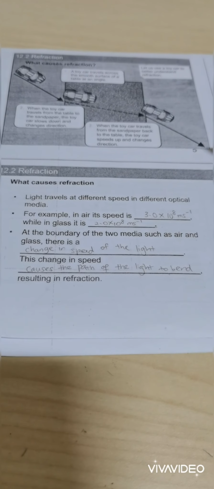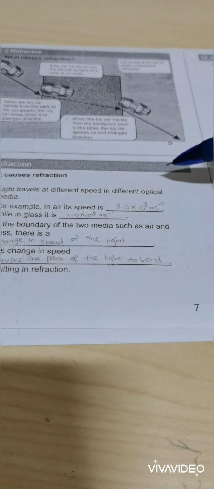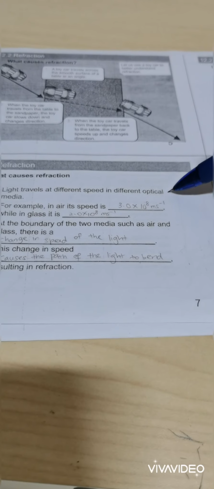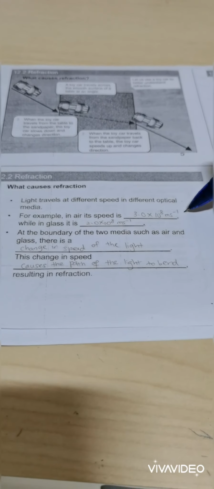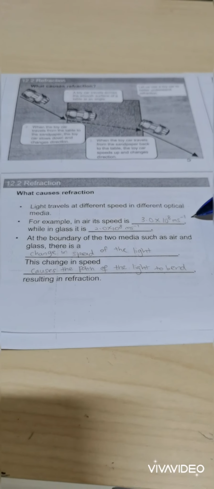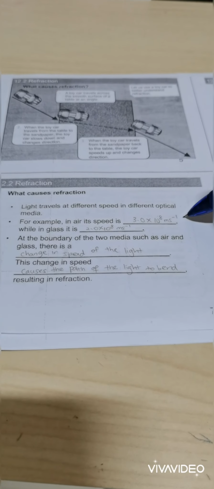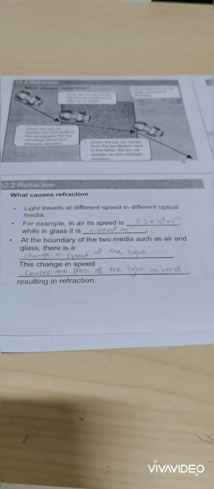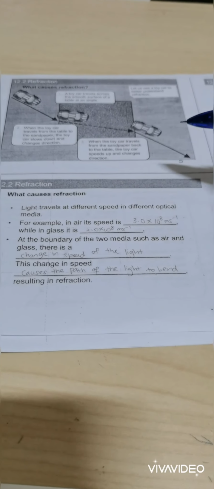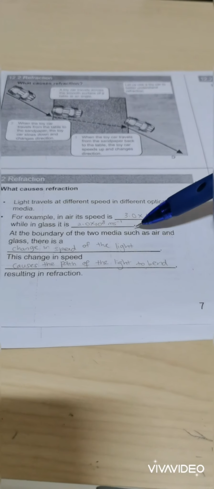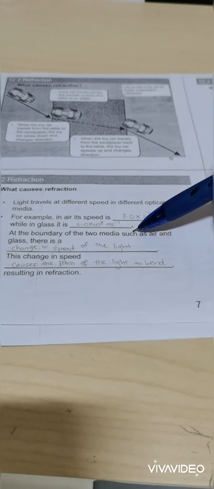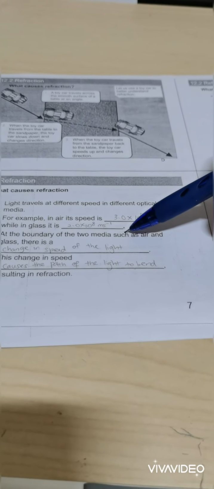So what causes refraction? We know that light travels at different speeds in different optical media. For example, in air, light travels at 3.0 times 10 to the power 8 meters per second, which we learned previously, very similar to the speed in vacuum. Then in glass, the speed of light is 2.0 times 10 to the power 8 meters per second.